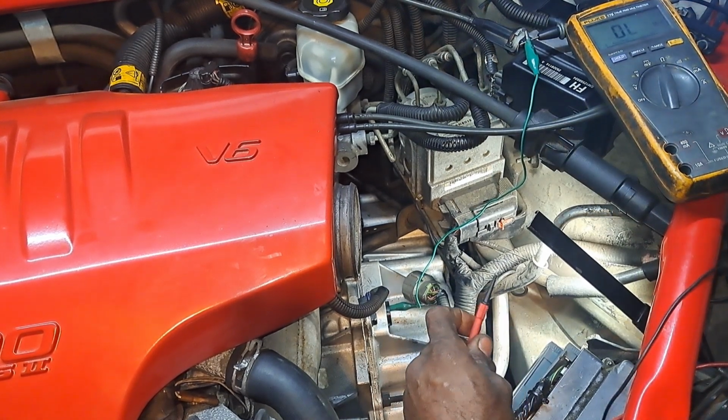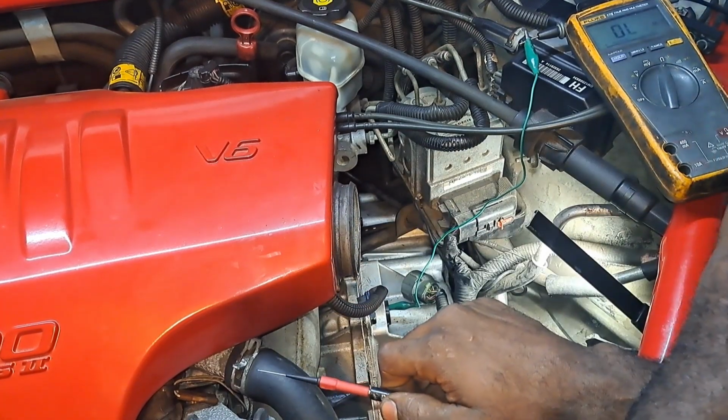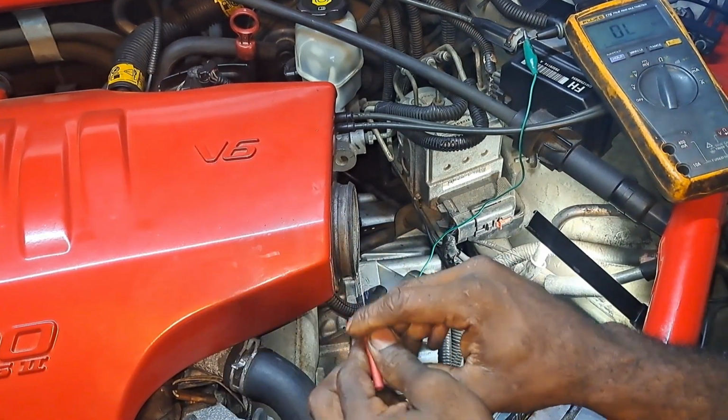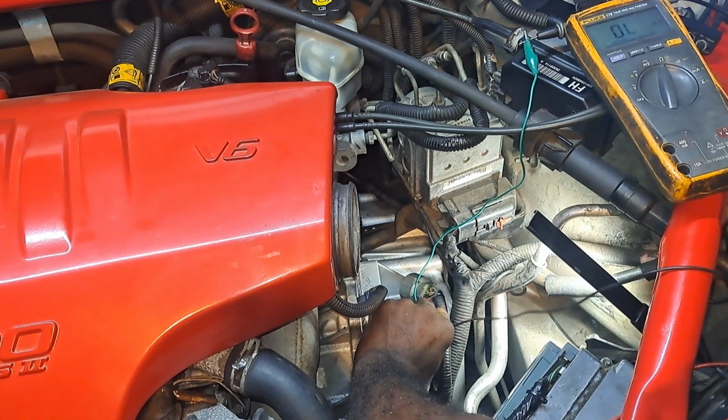This transmission is just the wrong one. No, let me see if I go to a wider one.